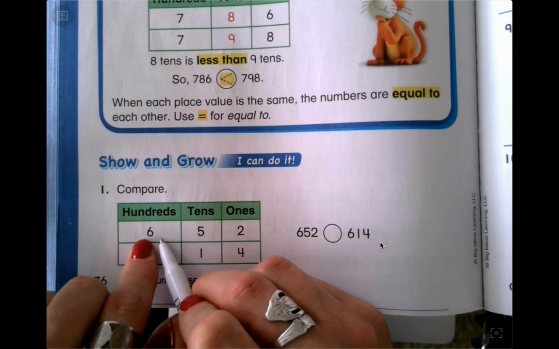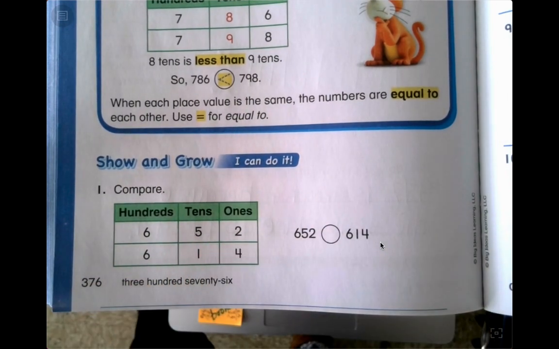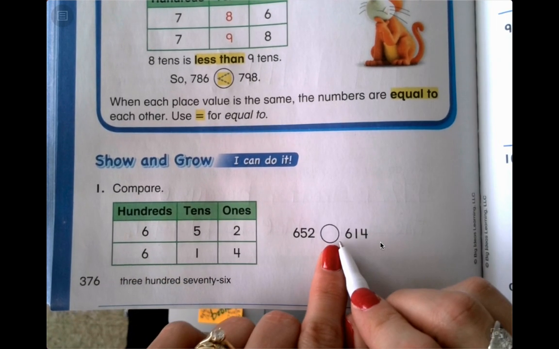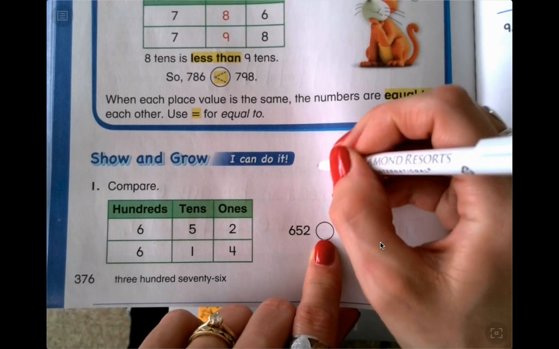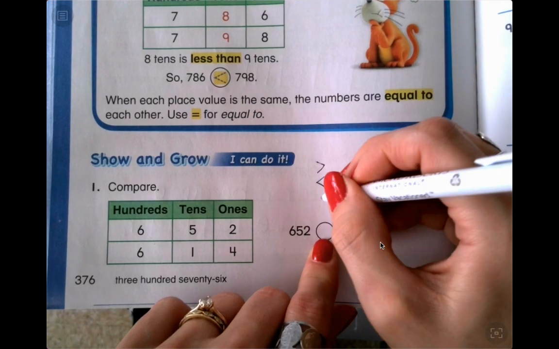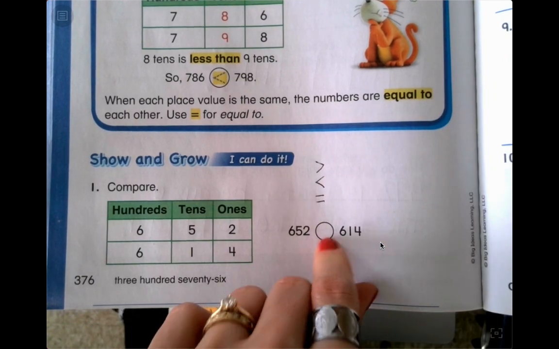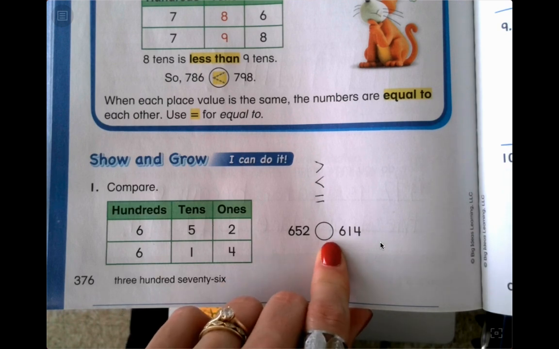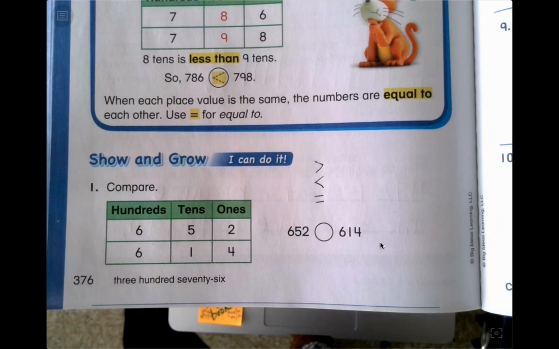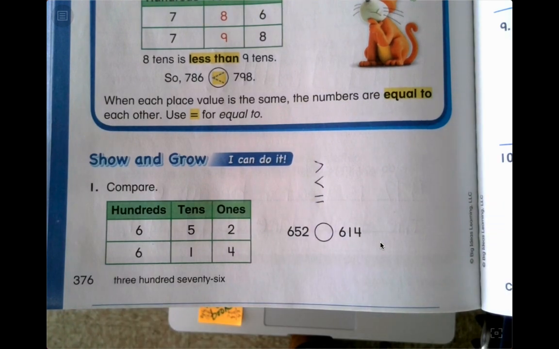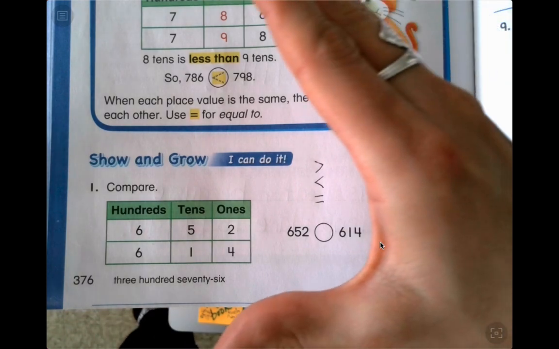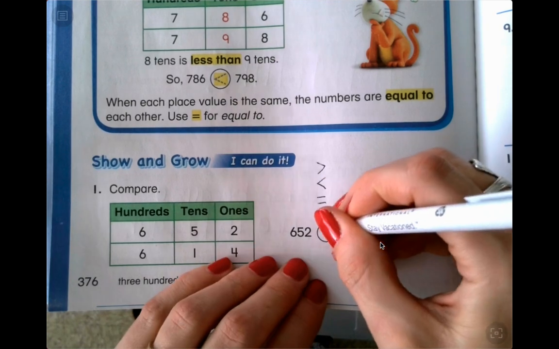So we have a 652 number and a 614 number. So over here, they have a circle. In the circle is where you're going to put either greater than, less than, or equal to. That's what you're going to put in that circle. So which one is greater or the equal? 652 or 614? Show me your alligator eating it. Are you going to eat it? Go. So you're going to eat this side, right?